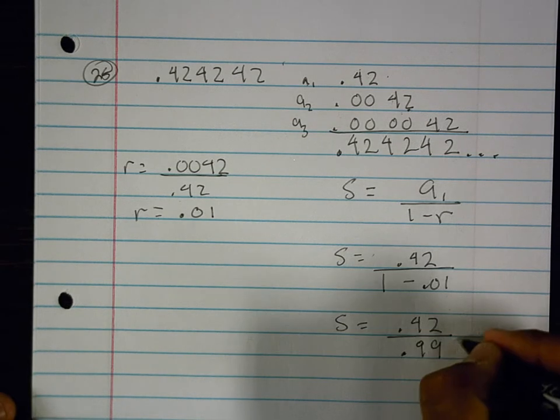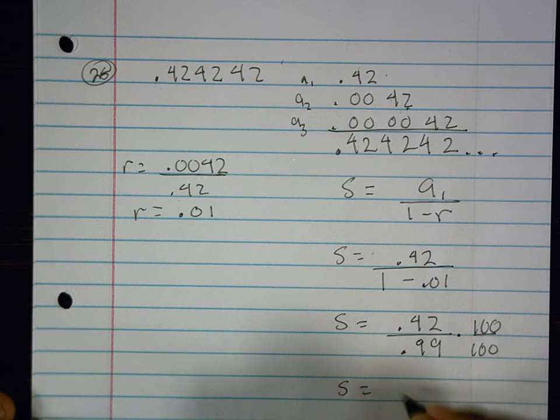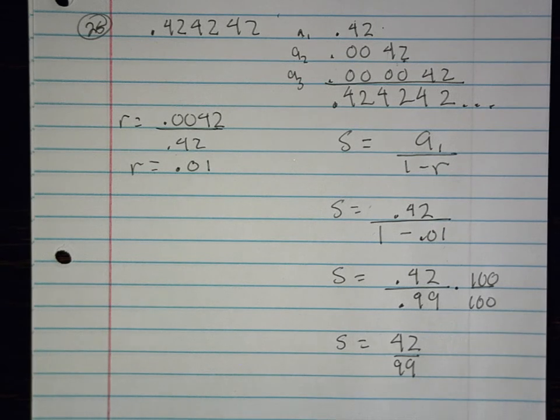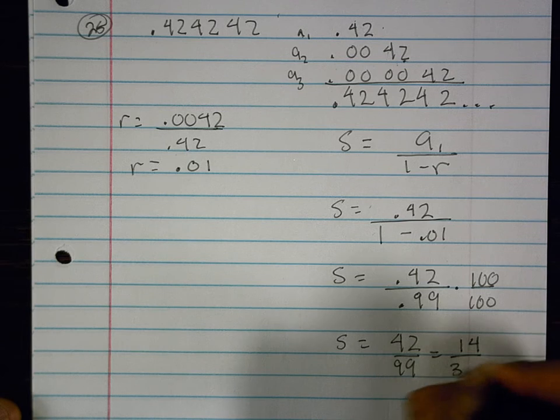So first I'm going to multiply by 100 to move the decimal two places, and that gives me 42 all over 99. Now that's the fraction that creates this, but I need to reduce it if it can be reduced. Both of these can be divided by 3. So we're looking at 14 all over 33.